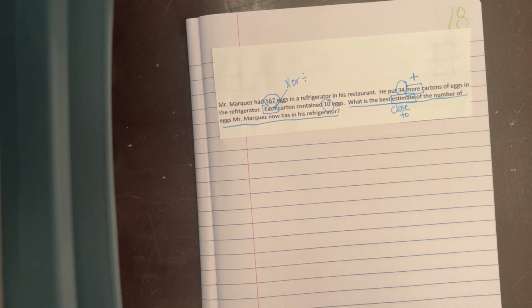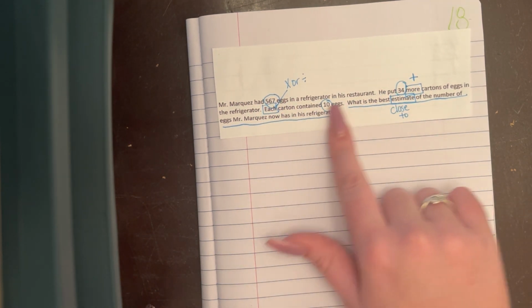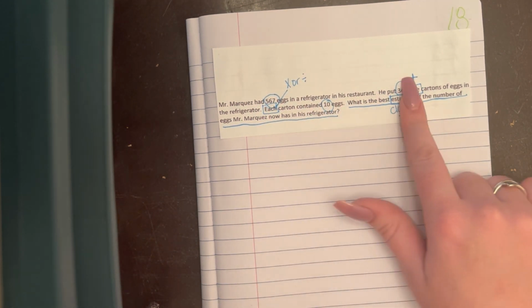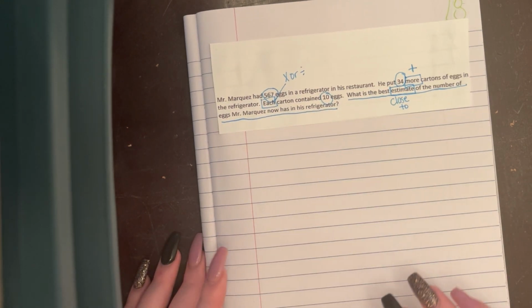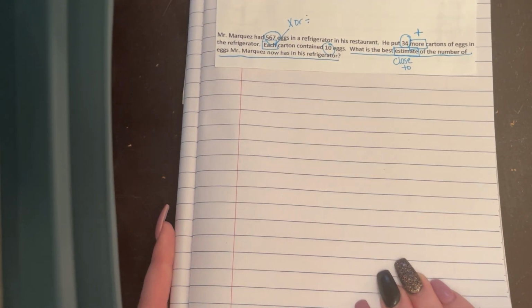E is for evaluate and S is for solve, but we cannot do that yet because we need to figure out what we're doing. Okay, again, we have 2 steps here. So let's start with the each first because we don't want to add. We've got to figure out how many eggs are in those cartons. So we're going to figure out if we're multiplying or dividing first.